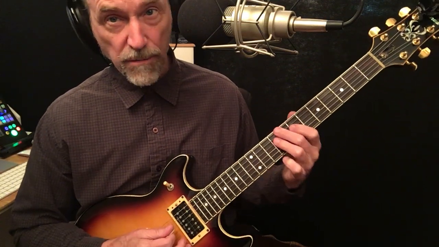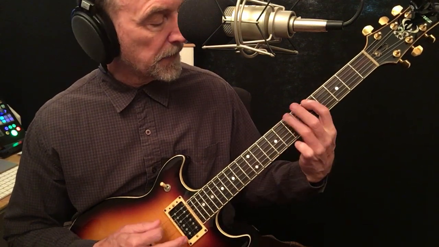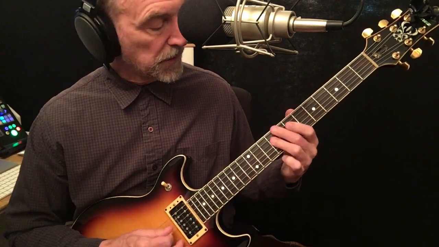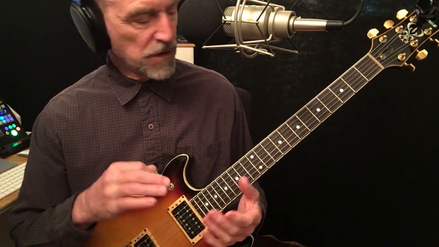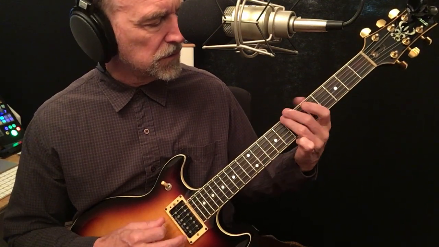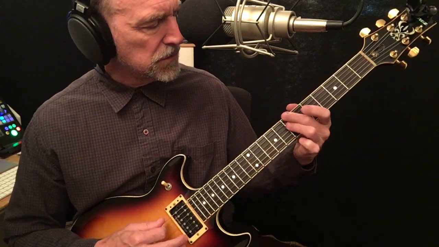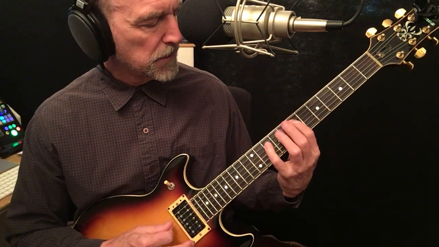This is something I've talked about in all my videos. If you're thinking minor pentatonic, you can always throw in the blues note. That works all the time. It also works in major too, which is another topic. So I'll riff around on that.